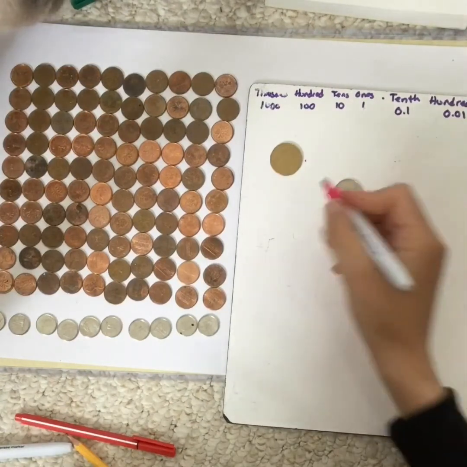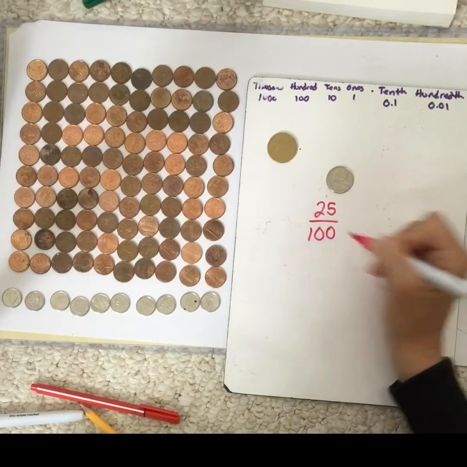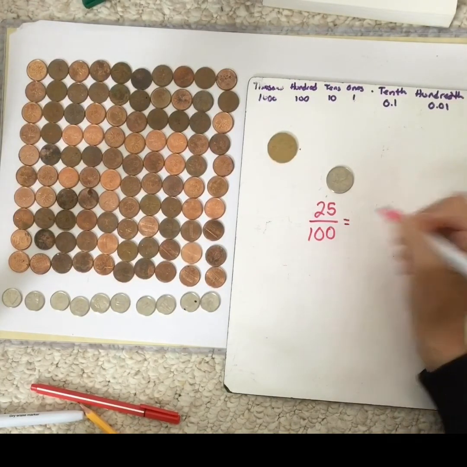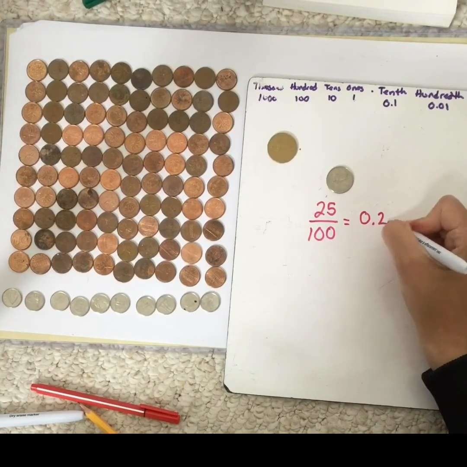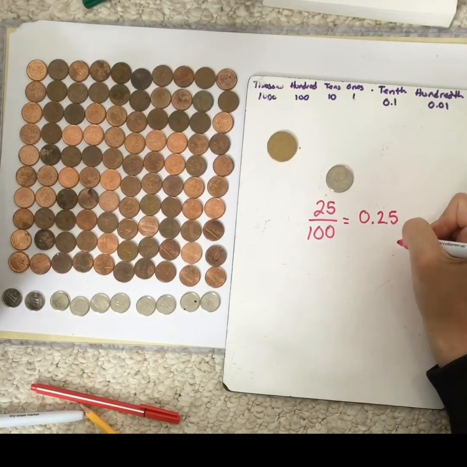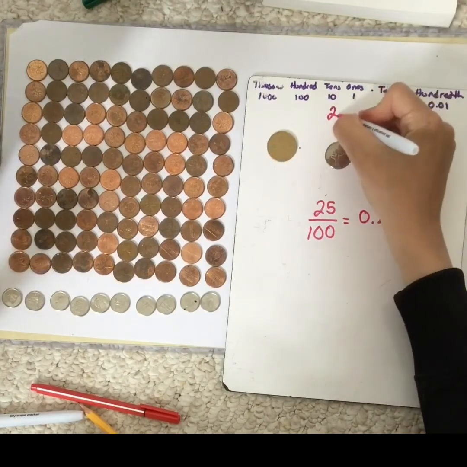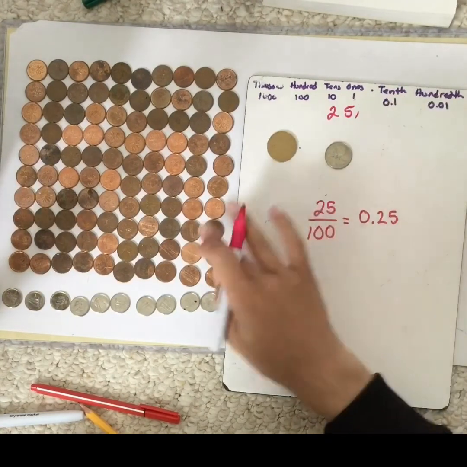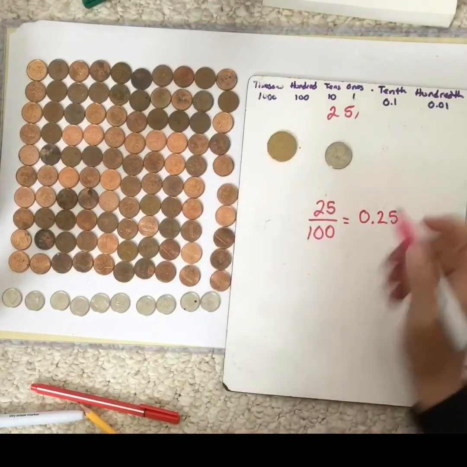What about 25 cents? Well, if we have 25 cents out of 100 cents, 25 out of a dollar, we're going to write that as 0.25. Why can we do that? Because if we think about 25, we know that that's 5. 1, 2, 3, 4, 5. There's the 5 cents there.